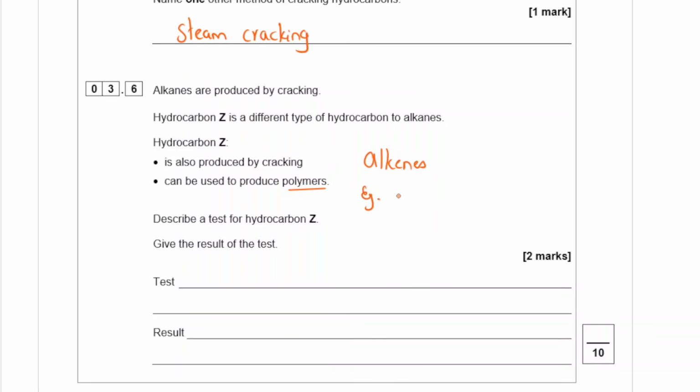Example, ethene. Ethene has C2H4. The structural formula is like that, with a double bond.